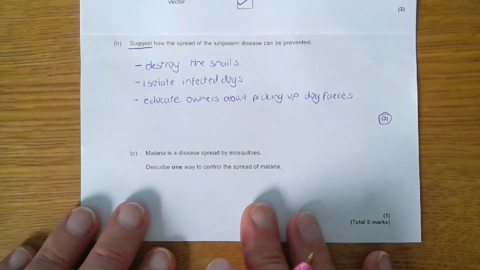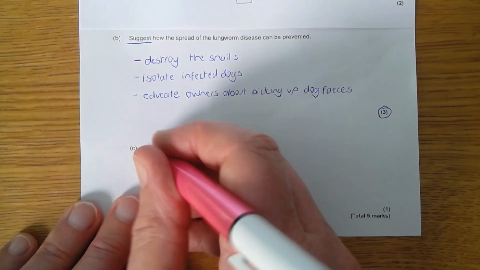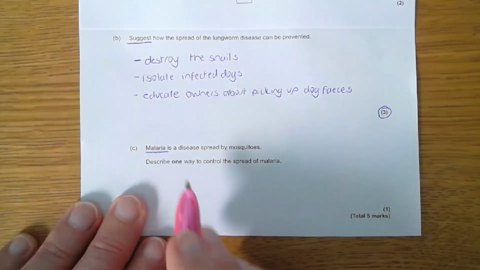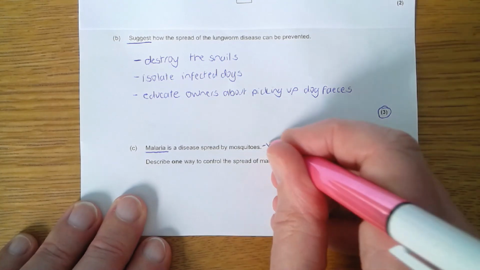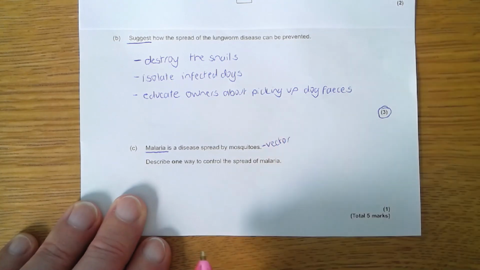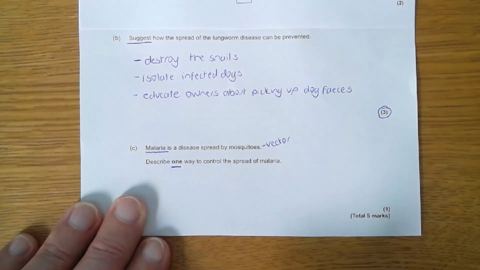Last of all, it goes back to the disease that you have learnt about, that is on your curriculum, malaria. Malaria is a disease spread by mosquitoes. They are the vector in this case. Describe one way to control the spread of malaria.